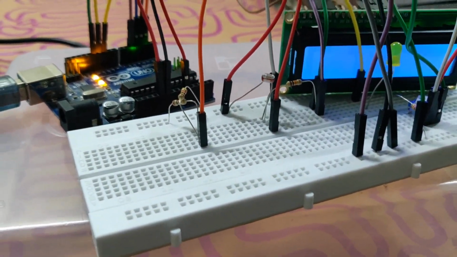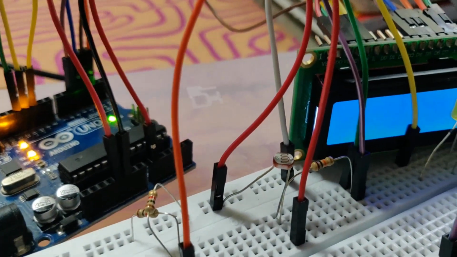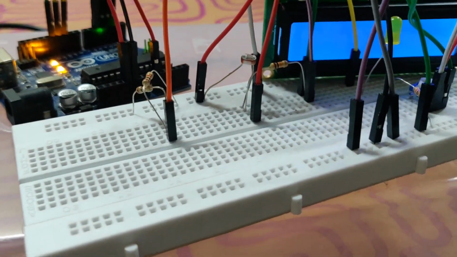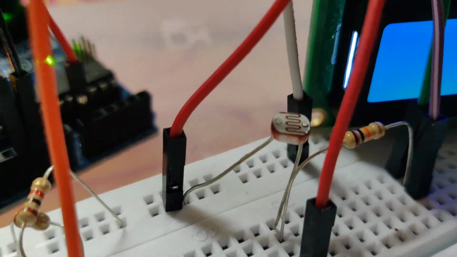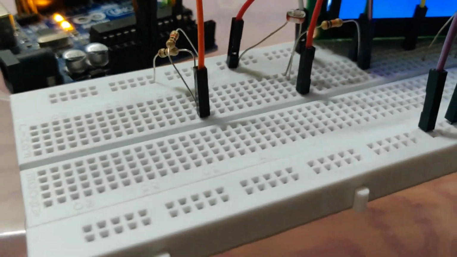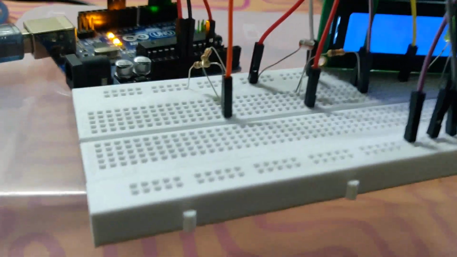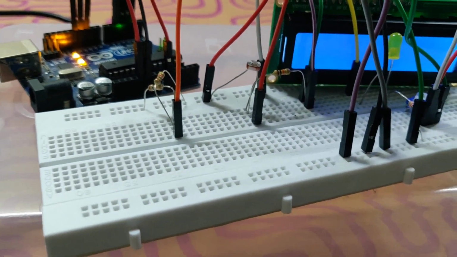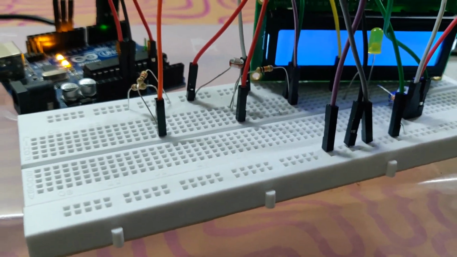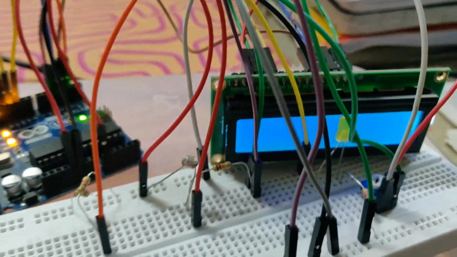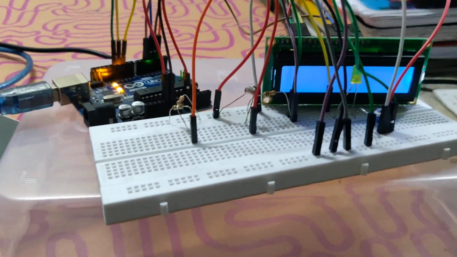One end of the LDR is connected to the positive terminal, this is the positive rail of the breadboard and this is the negative rail, and the other end is connected to the resistor. And this resistor is then connected to ground.